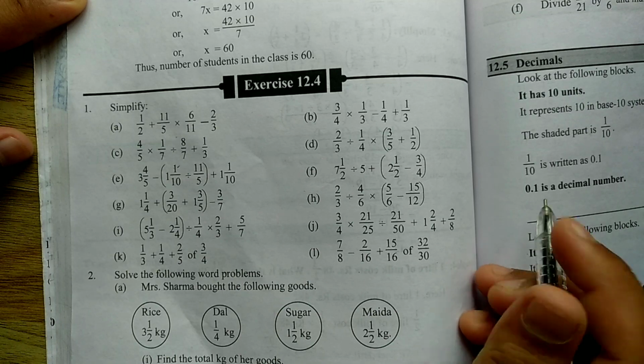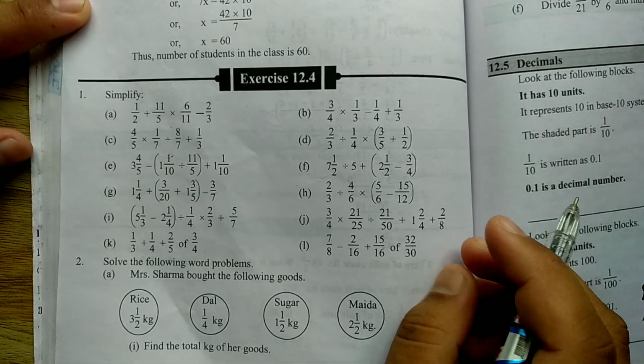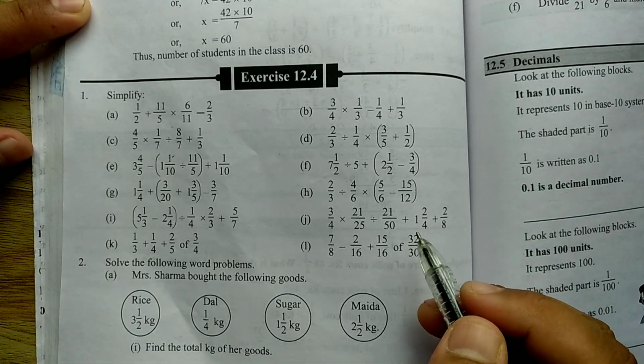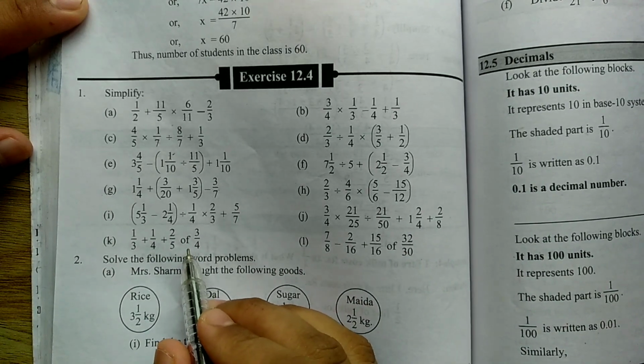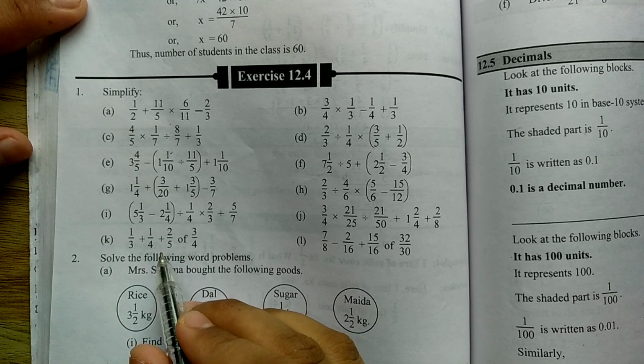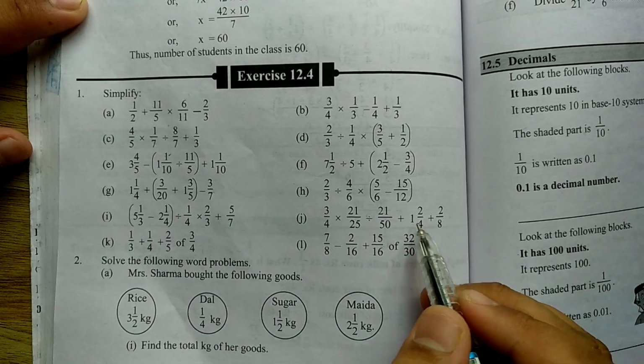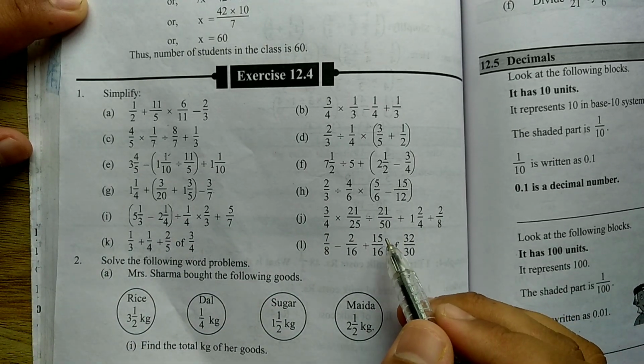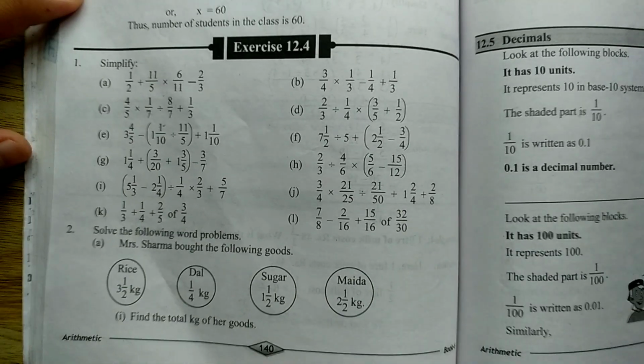So there is no very vast type of questions given here, most of the questions are very similar. Here off is written, this off means multiplication, okay? So this multiplication should be done at first. Here also multiplication, so this multiplication will be done at first, okay? So now next is question number 2.